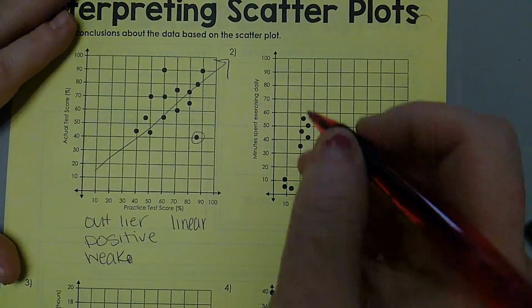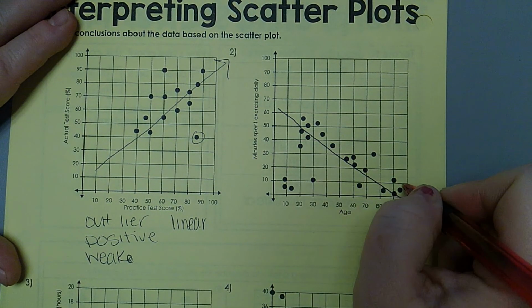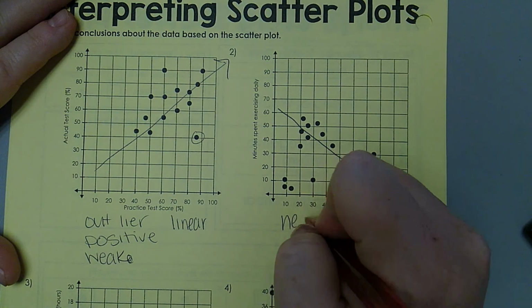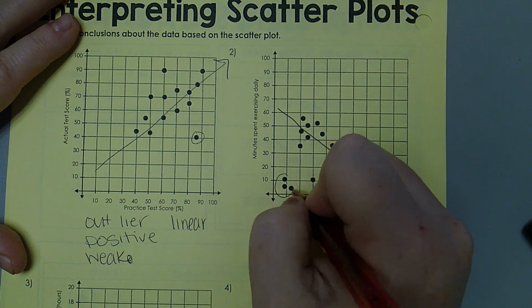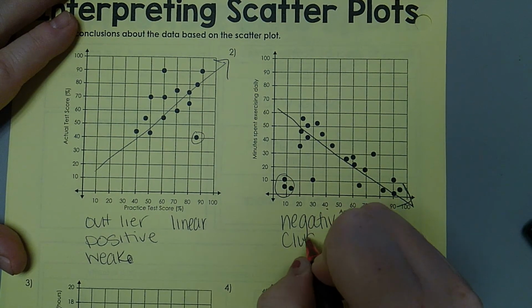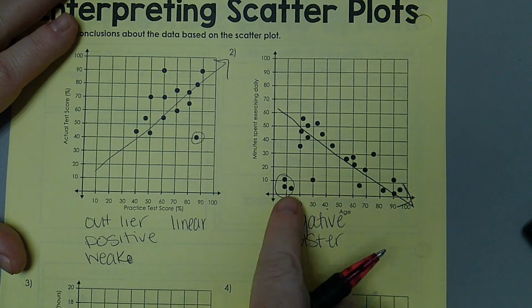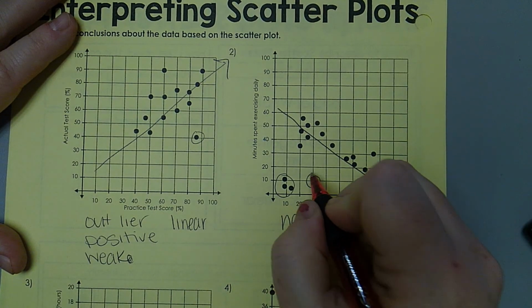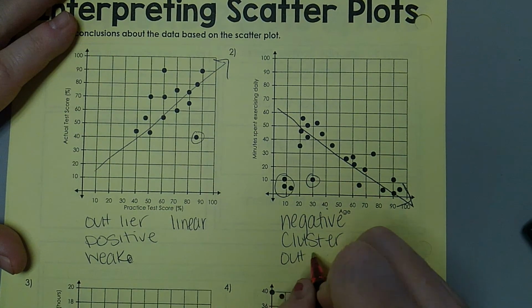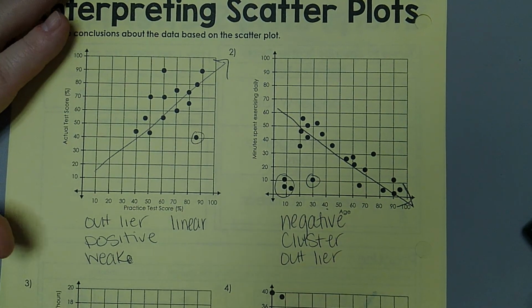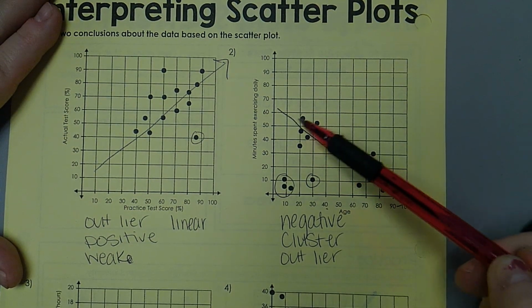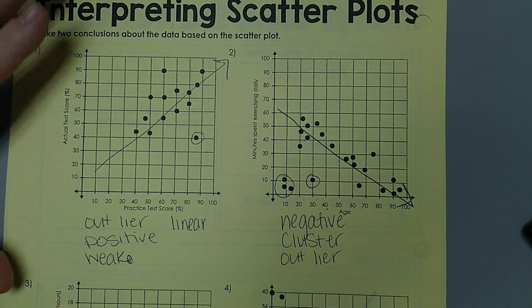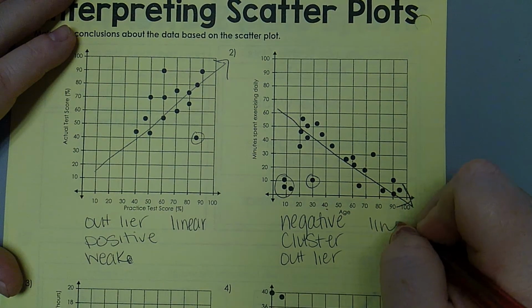Next one, for the most part, it's negative. We do have a cluster, which we haven't really talked much about yet, but that's what that would be. That's a cluster. We have an outlier. This is pretty strong right here, but because we have those, it's weak and it's linear.